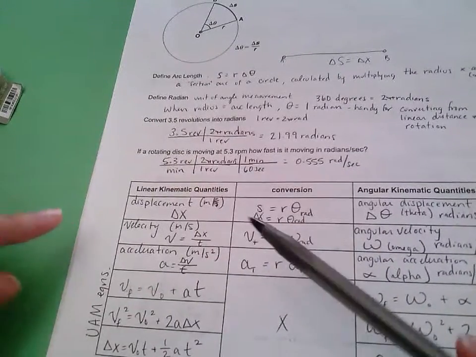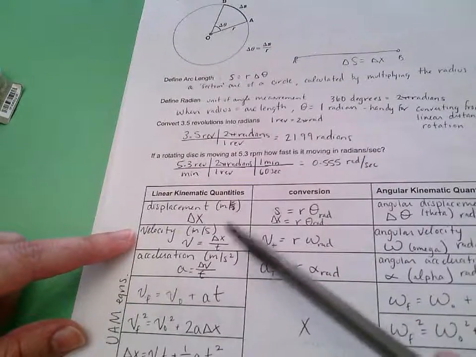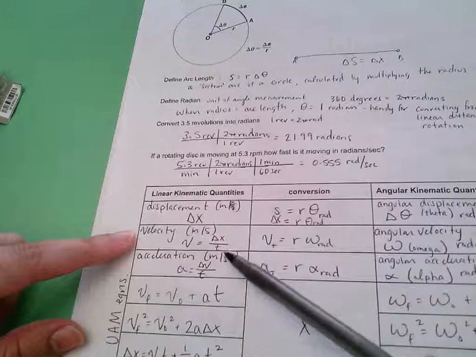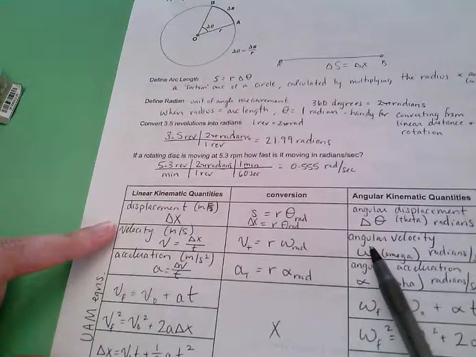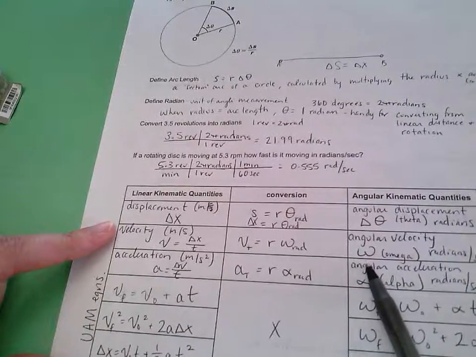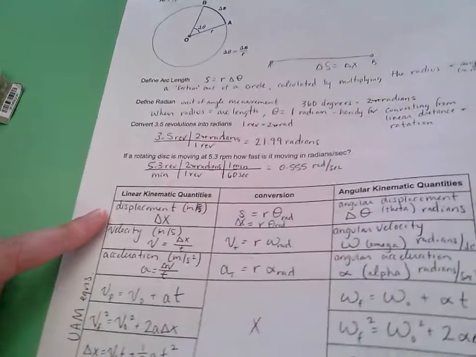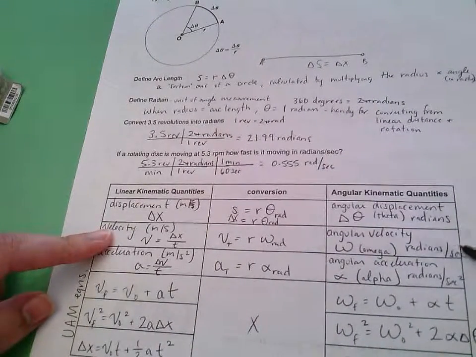Okay, pretty straightforward. Next, we talked about velocity. We measure that in meters per second, and we had the equation velocity is a change in position over time, our displacement over time. Our angular velocity or our rotation is the Greek symbol omega, which kind of looks like a fancy curly W, and it's measured in radians per second. And how do we relate those?